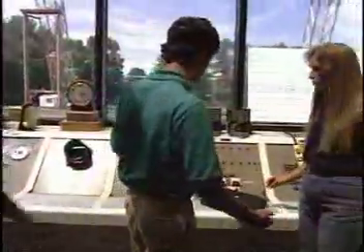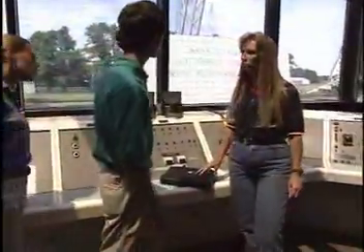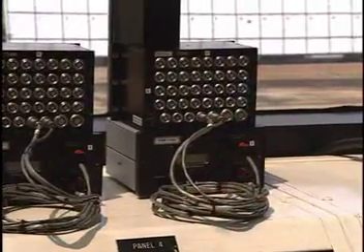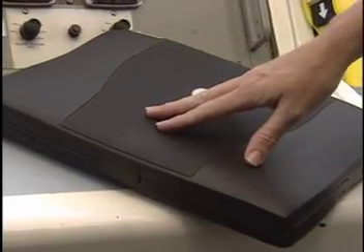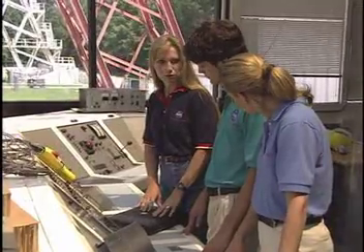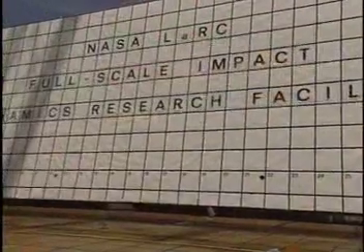Oh wow, this looks crazy. How do you collect the data from the crash tests? We use a digital data collection system that's designed to handle the impacts of a crash, kind of like this one. All the instruments on board are wired to the data collection system, and after the test, the data are downloaded onto a laptop computer to be analyzed by the researchers.